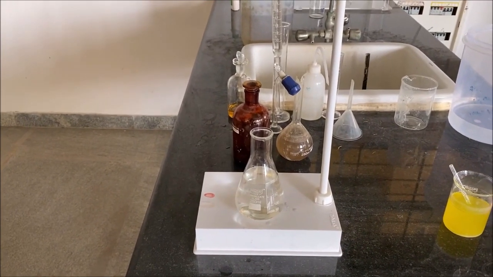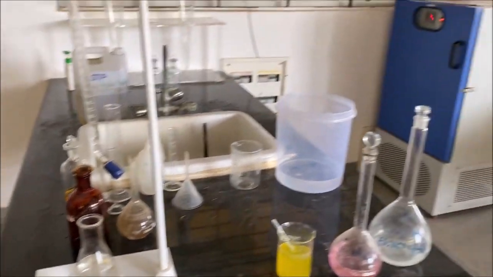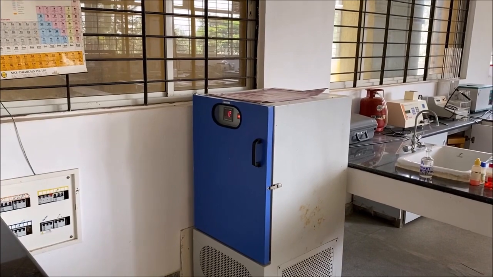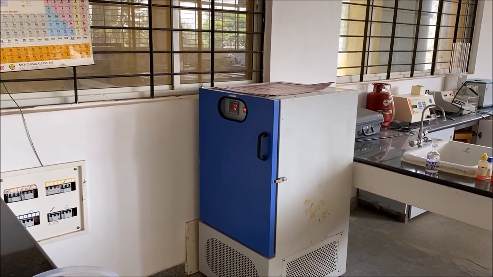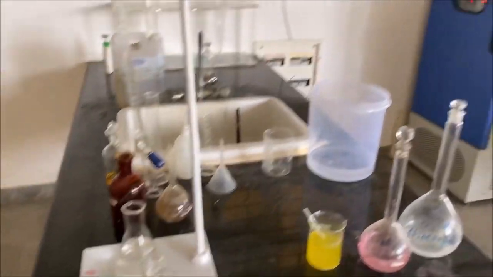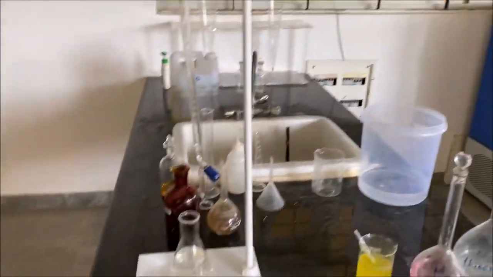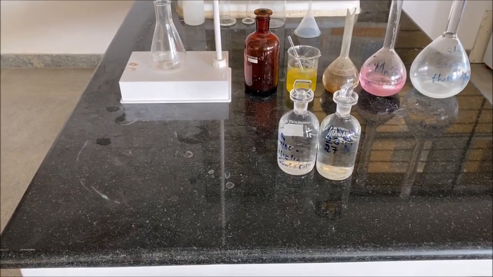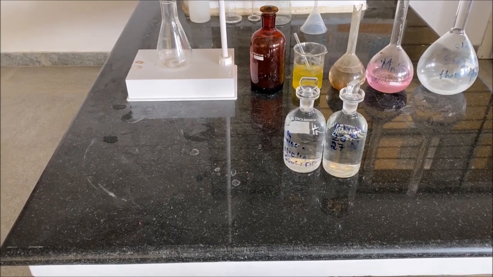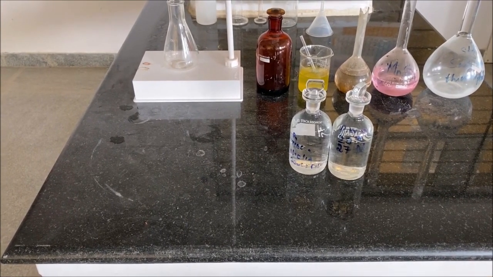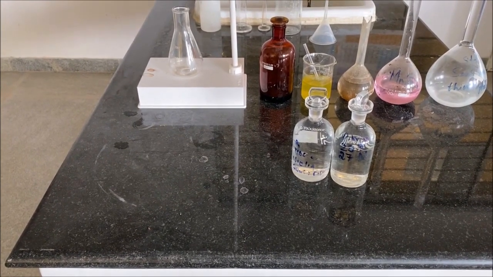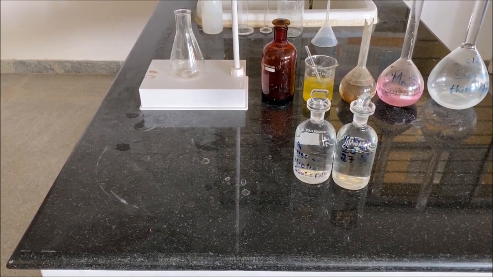sample. And at the later stage, after 5 days we are going to remove the 2 BOD bottles containing dilution water, and we are going to titrate them again to determine DO, so that we complete the BOD experiment for the determination of BOD in the given sample. The 2 BOD bottles, which were kept in the thermal chamber at a temperature of 20 degrees Celsius, are removed after 5 days, and now they are ready for titration.